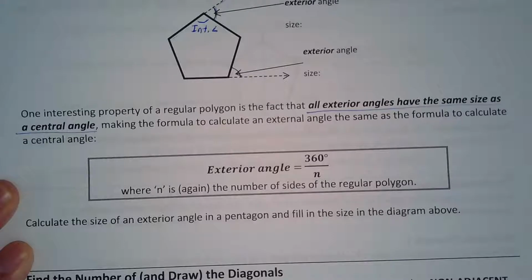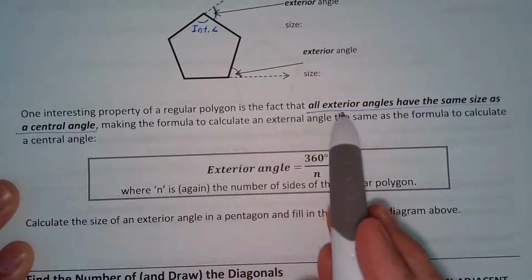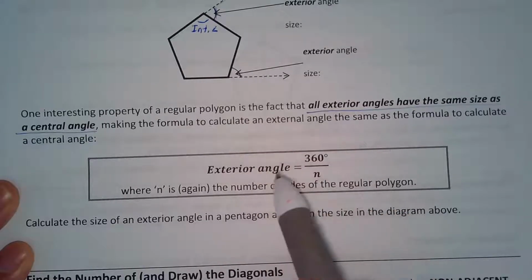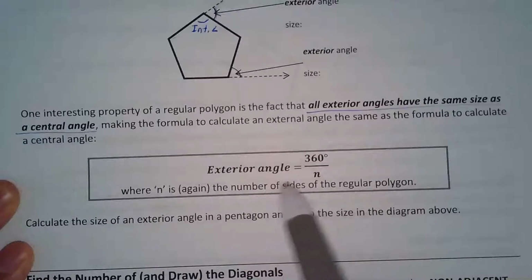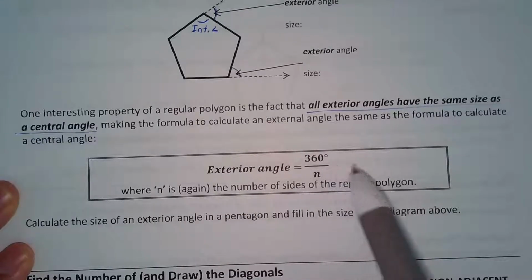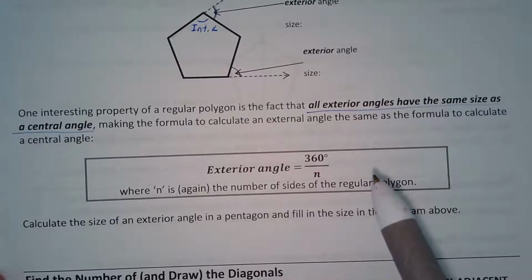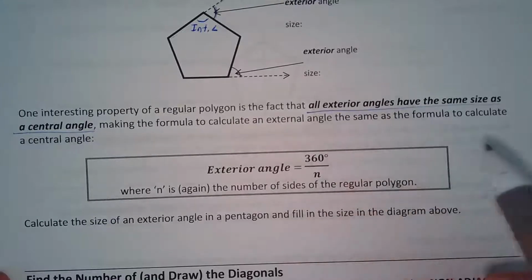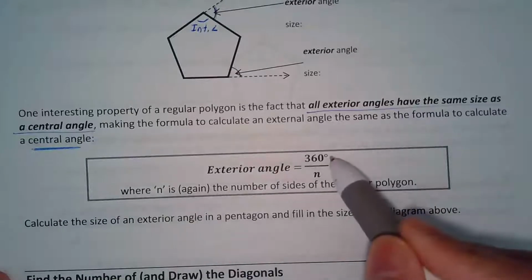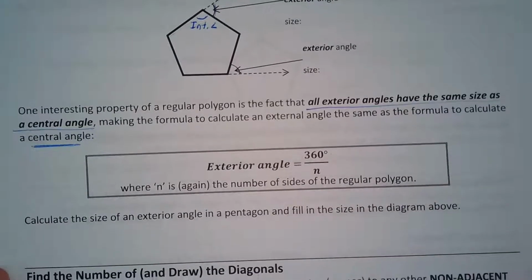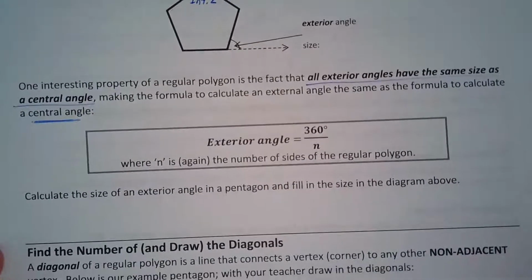So the exterior angle is the central angle. So how do we figure out the exterior angle? Same thing as the central angle, right? So it's 360 divided by n.